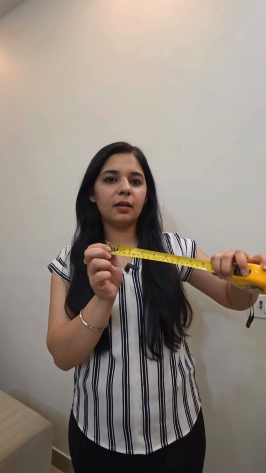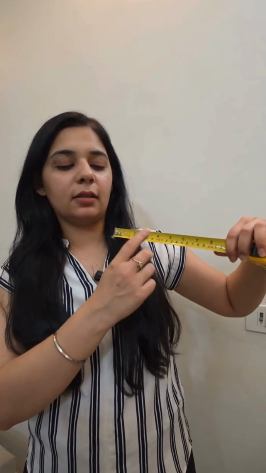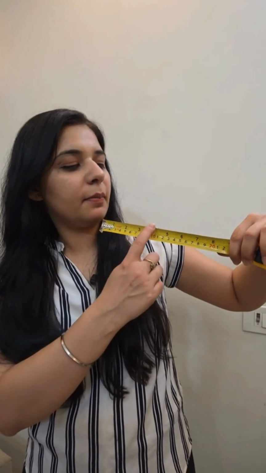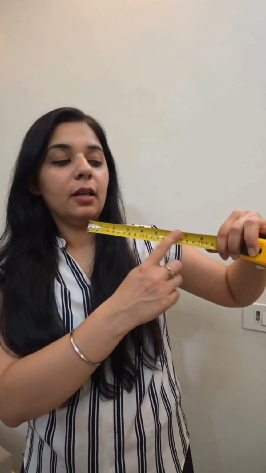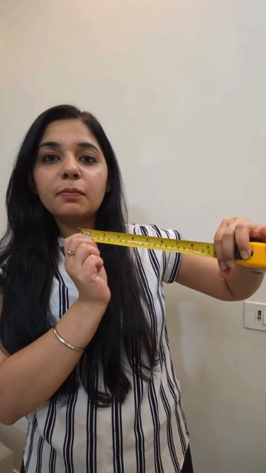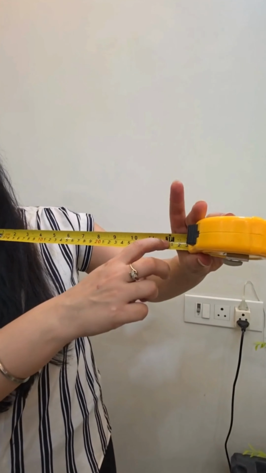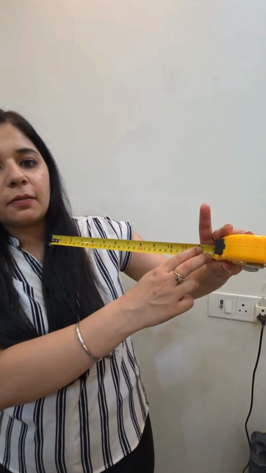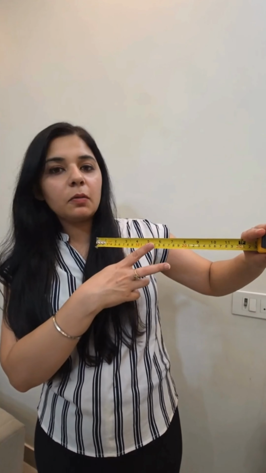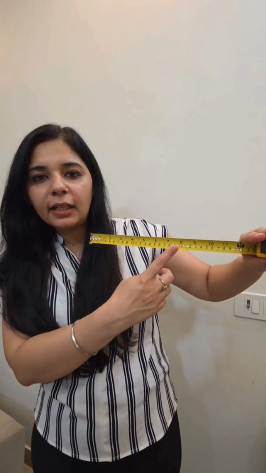Now I'll show you on a measuring tape. This is a typical measuring tape. Here you have measurements in 2 lines. The line on the top side is the measurement in inches and feet. Like I said, 12 inches become 1 foot. So here you can see 10, 11, 12. On the 12th one, it's marked 1 foot. 1F means 1 foot.